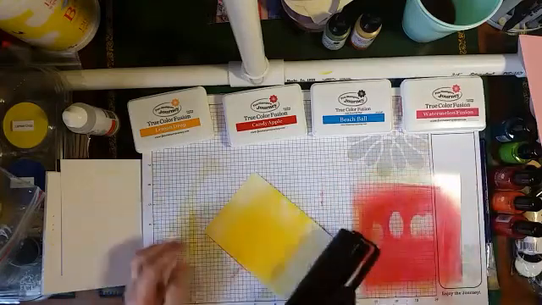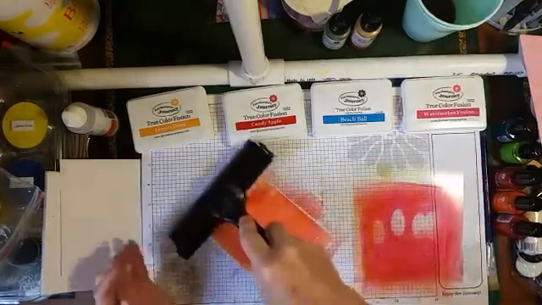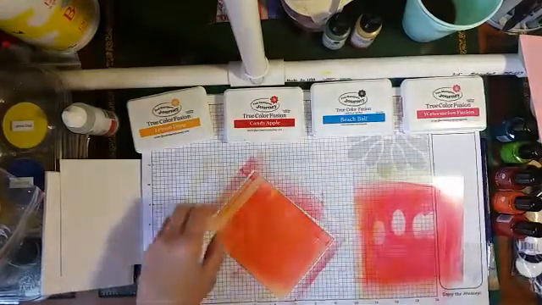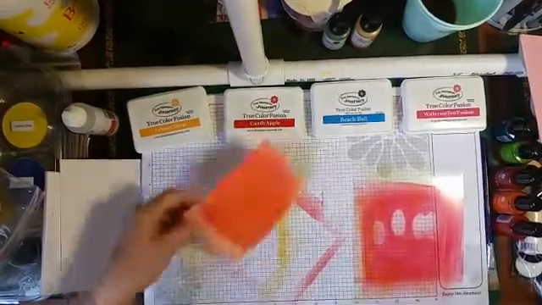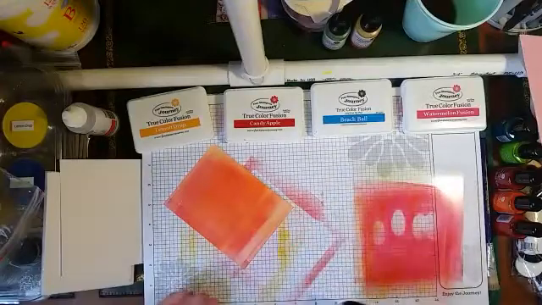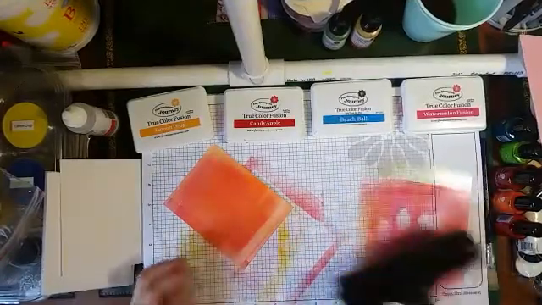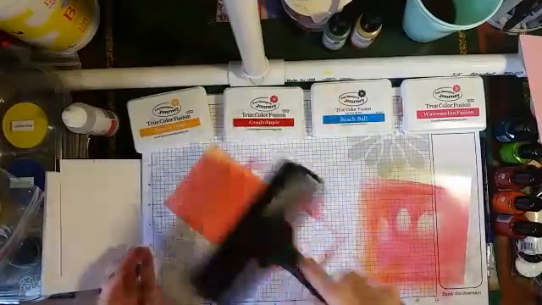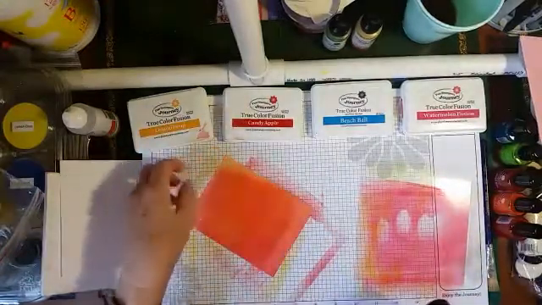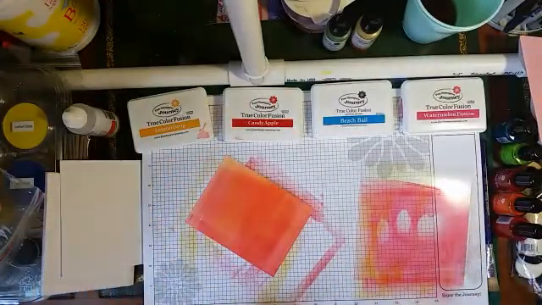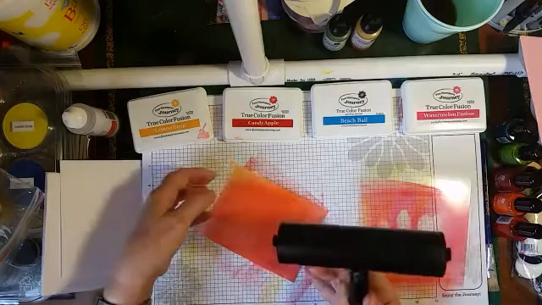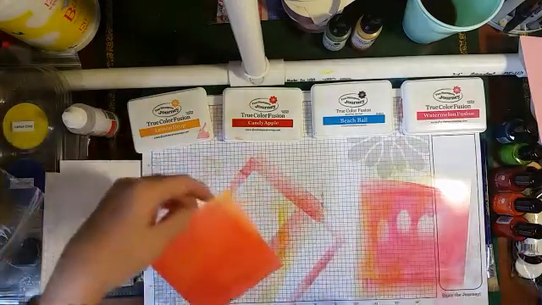And then roll it across your card. And look at that. Doesn't that make an interesting background? You can try adding a little more in places you want to add it. But I think that's really neat. Let's do it with 2 other colors.